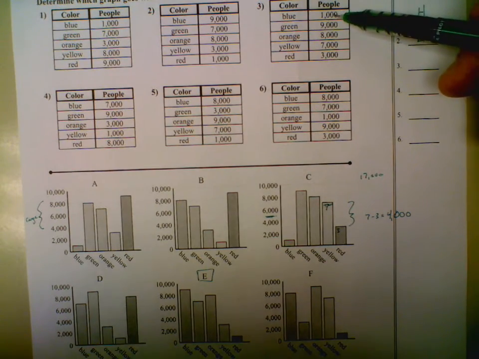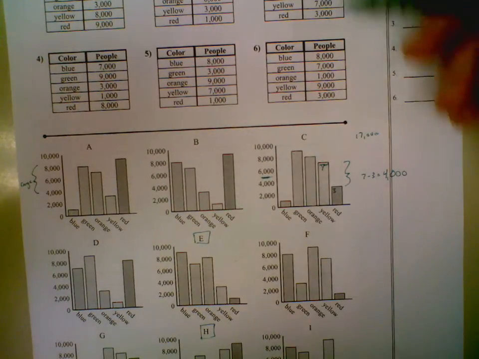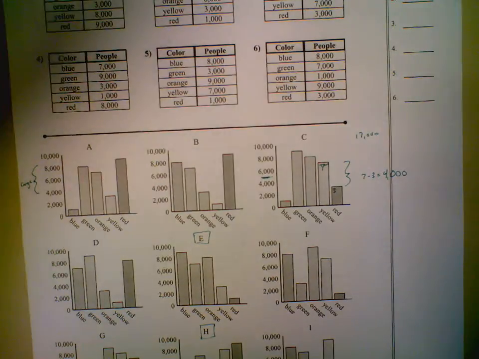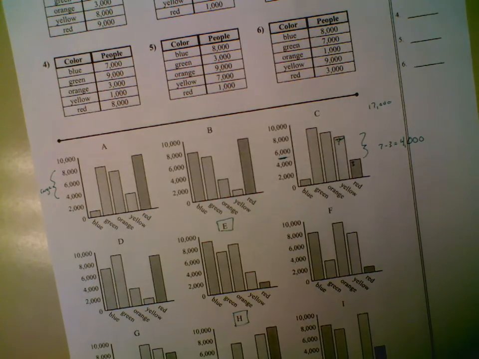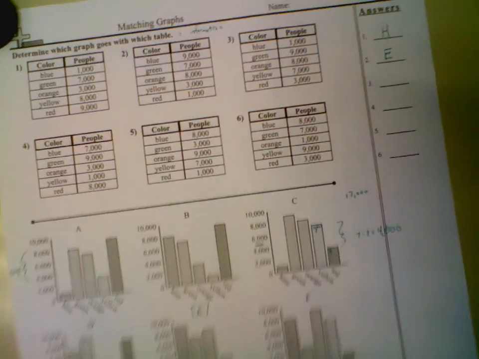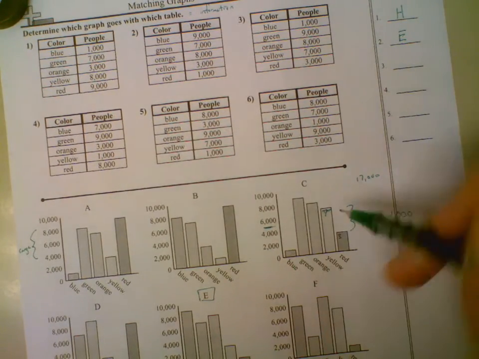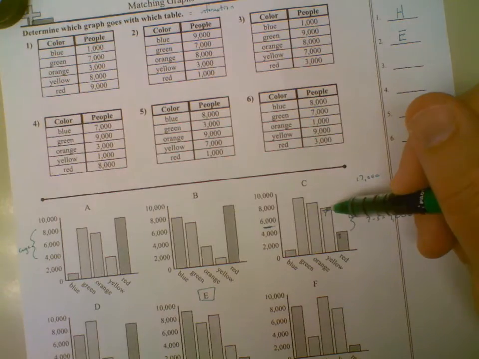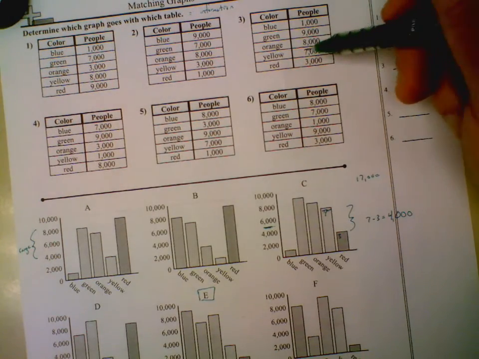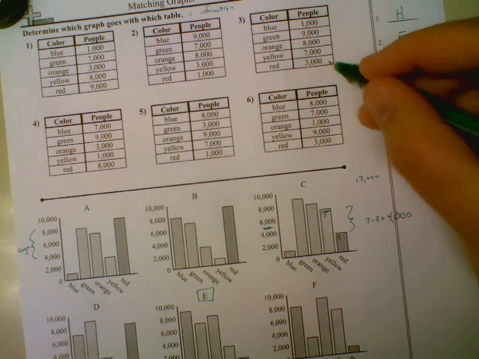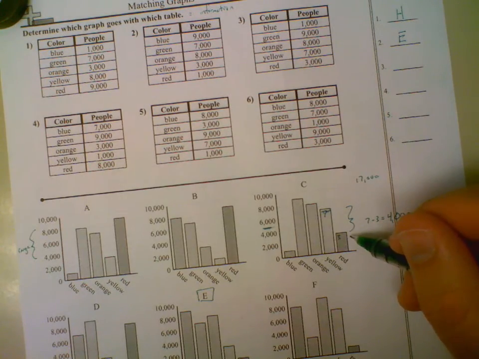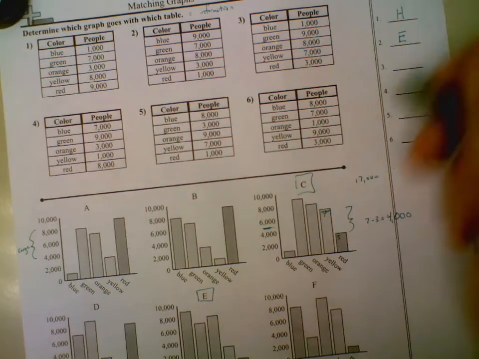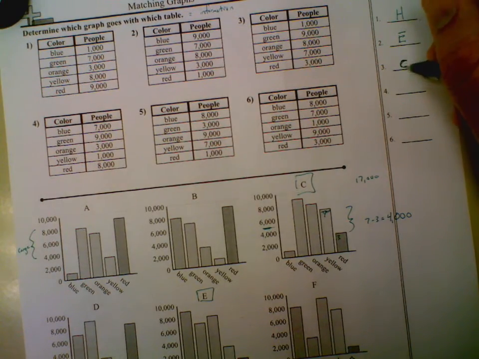All right. 1,000, 9,000, 8,000. And we're lucky because everything goes in the same order. If we had to go back and mix up different colors in different orders, that would be a mess. All right, so I want to go from 1,000 to 9,000. How about this one here? 1,000 blue, 9,000 green, 8,000 orange, 7,000 yellow. If you look here, it just goes kind of high, medium, low, and down to 3,000 red, which we had before. Yep, so that's C for 3. 3C.